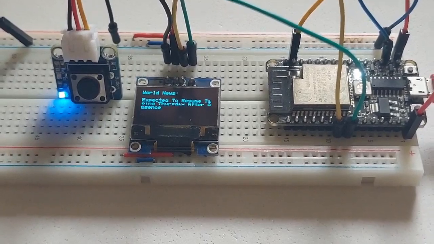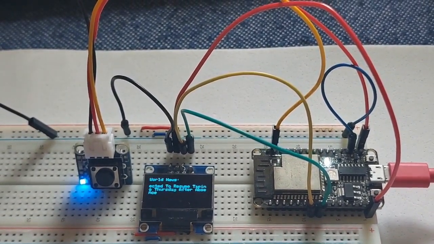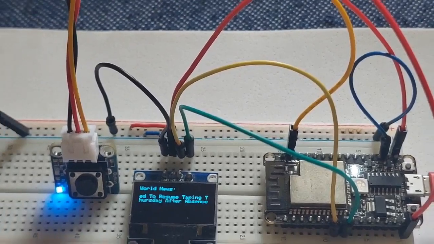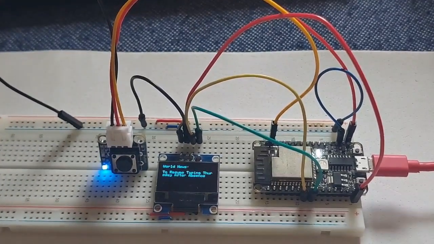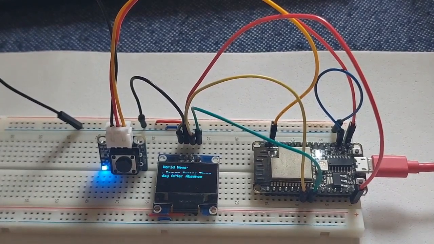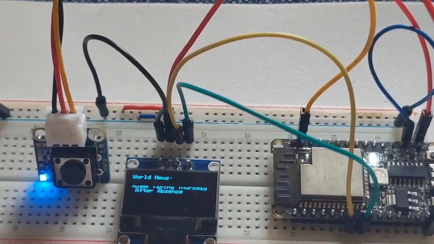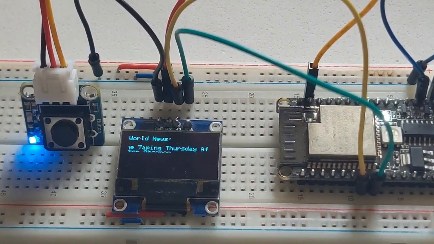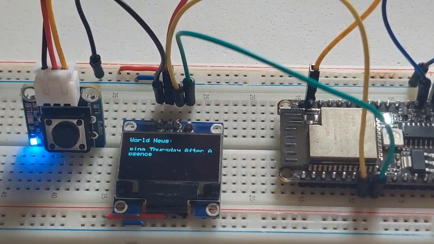I'm trying to see how I can remove that flickering of the screen, because it doesn't actually flicker.